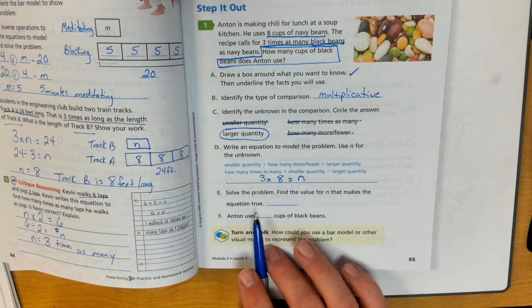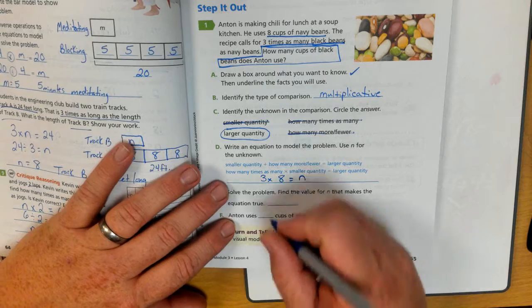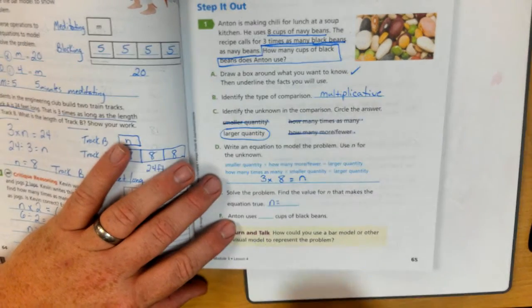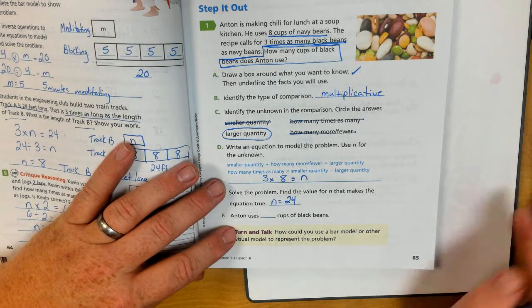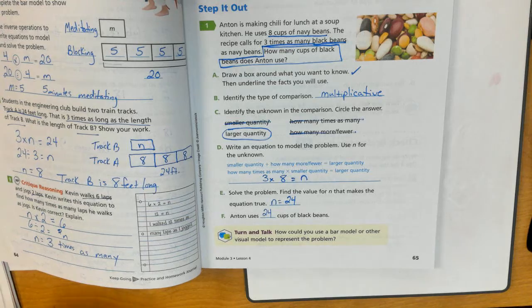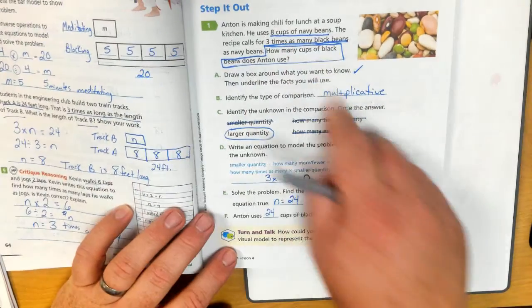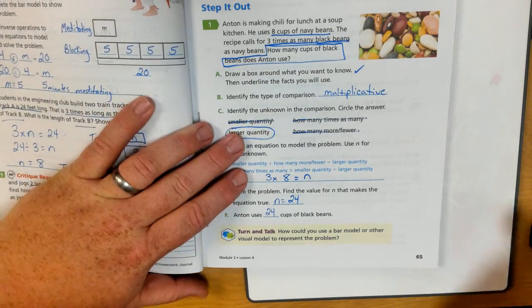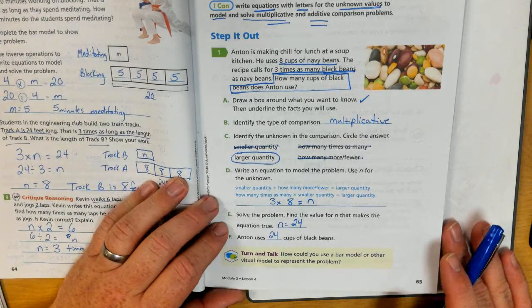E says solve the problem, find the value for n that makes the equation true. Well, n equals 3 times 8, which is 24. So Anton uses 24 cups of black beans. All right? Fairly straightforward. Once we dissect the question like that and break it down into smaller pieces, it makes it much easier for us to determine what we have to do to solve. Moving along to the next page, step it out.